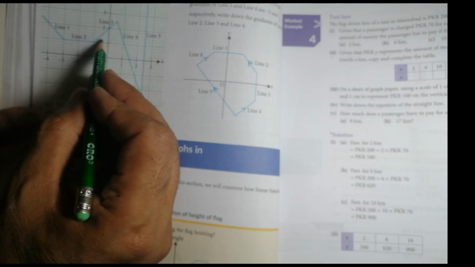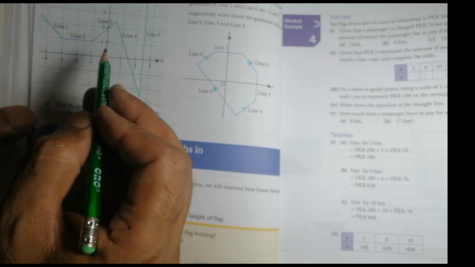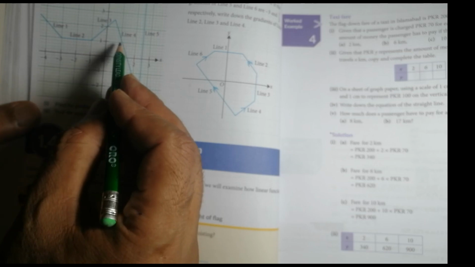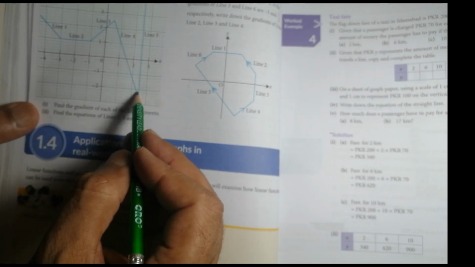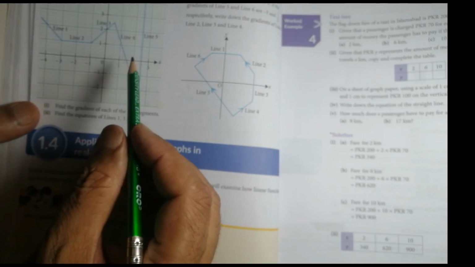Now for this line, from left to right, the gradient will be positive. If we take this one vertical 1 and horizontal 1, its gradient will be 1. We can take any prominent point, so this point up to here, 1 by 1, gradient is 1. For this line, from left to right, it is a downward direction, so negative.